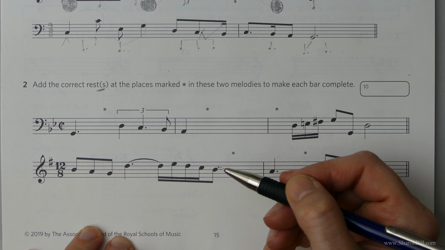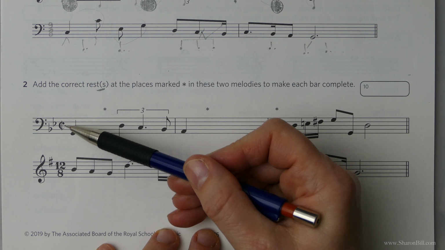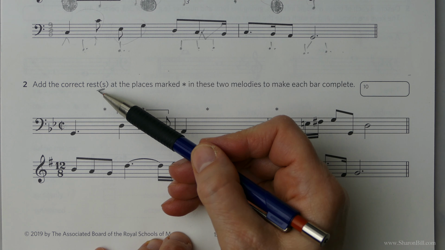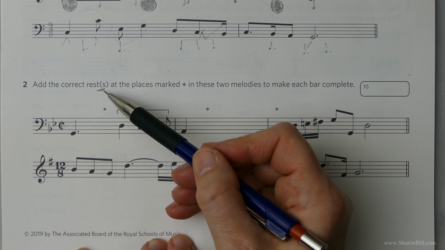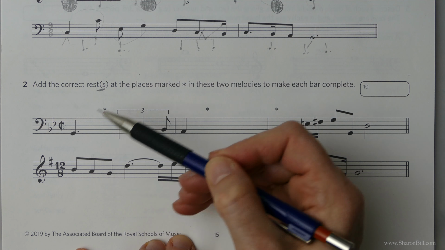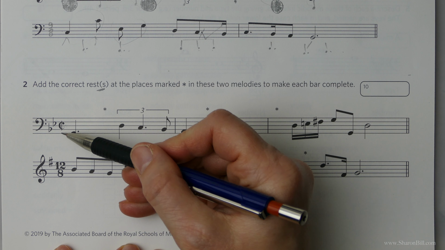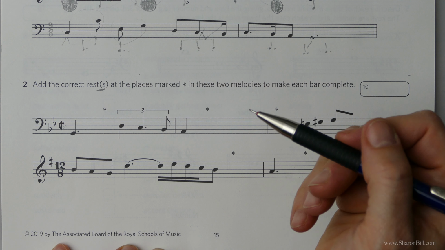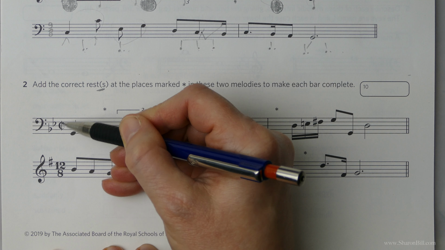It might be 1, it might be 2 rests in these 2 separate melodies. Notice 2 separate time signatures to make each bar complete. Because we need to decide whether it's 1 or more rests, because if you remember the rule, each new beat requires a new rest. Just like the rules for beaming, we need to show where each new beat starts. So we have to reflect the unit beat of our time signature in the way we group the rests or the beams. So this is à la brève time signature.